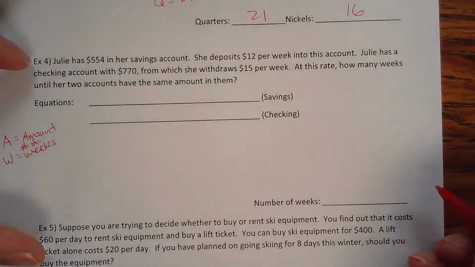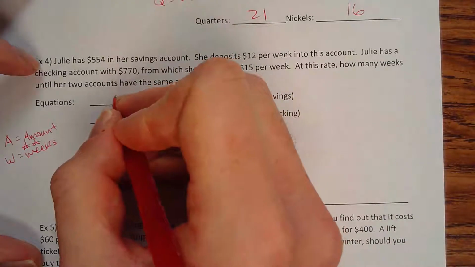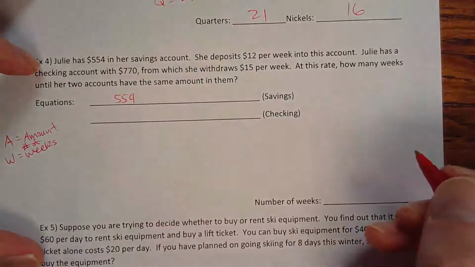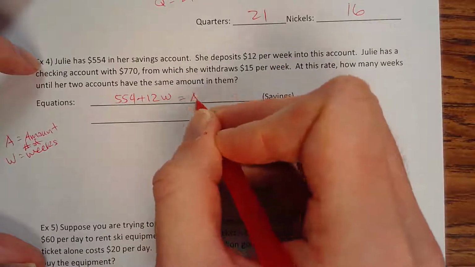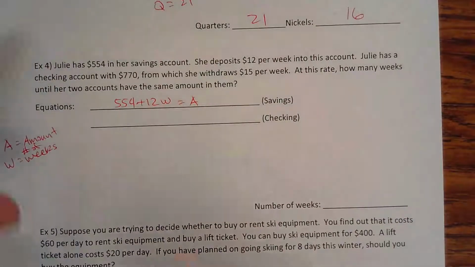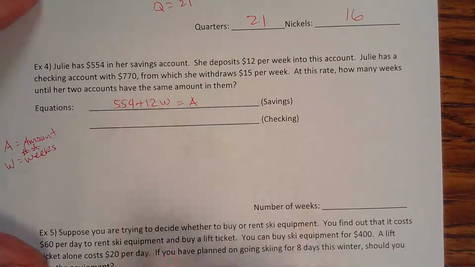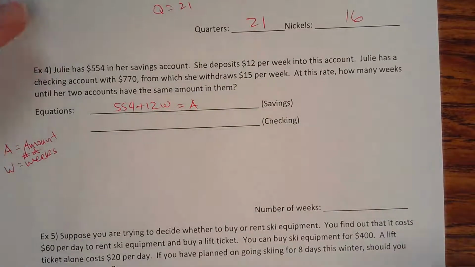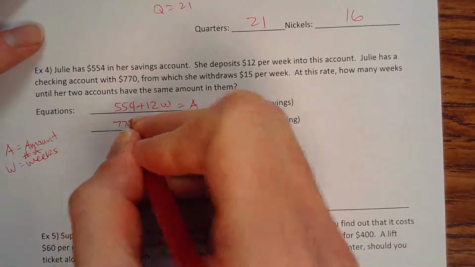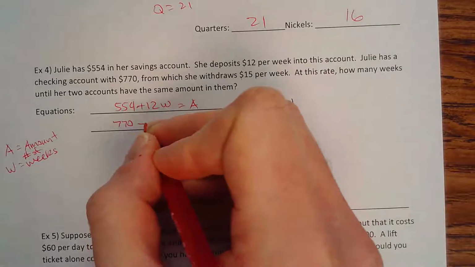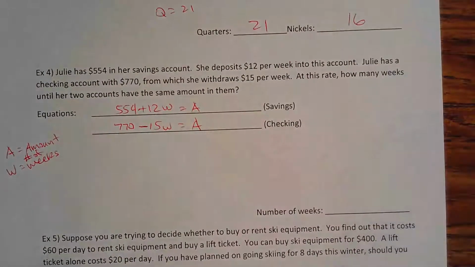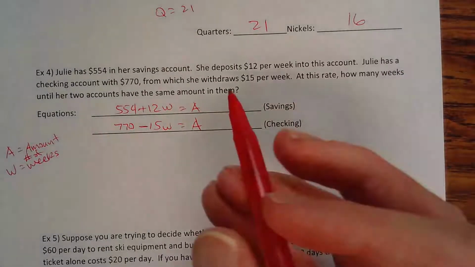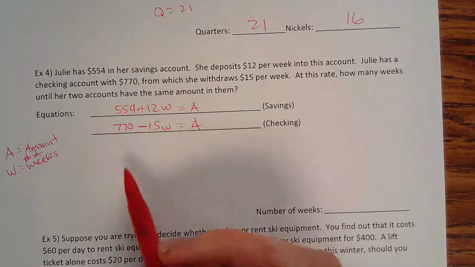Okay. So her savings account, she had $554. She's going to add $12 for every week, and that's going to equal the amount. So if it's 1 week later, add 12. If it's 2 weeks later, add 24, and that gives you the amount. Her checking account, she had 770. She's going to take away 15 for every week, and that equals the amount of that one.